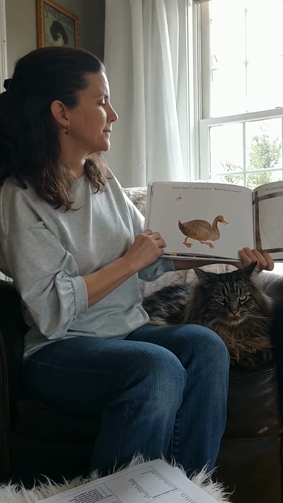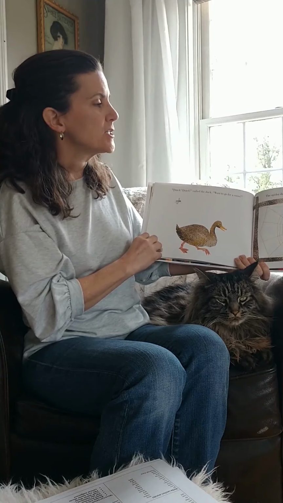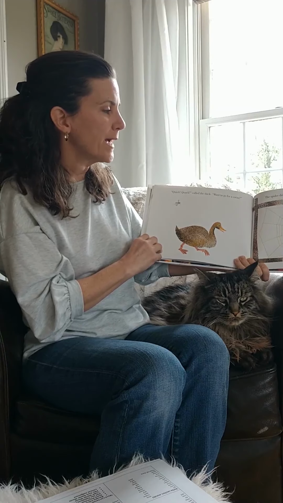Quack, quack, called the duck. Want to go for a swim? The spider didn't answer. She now had finished her web.